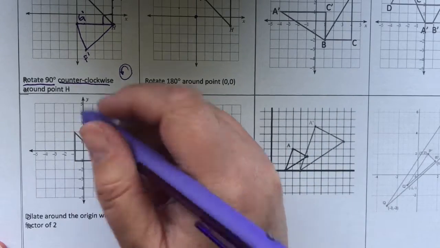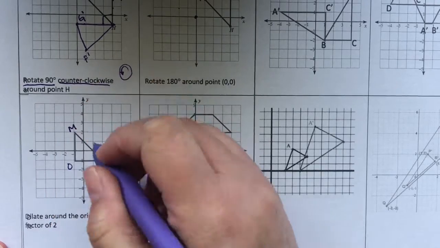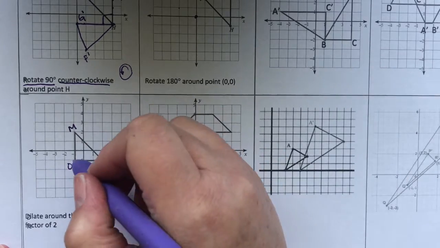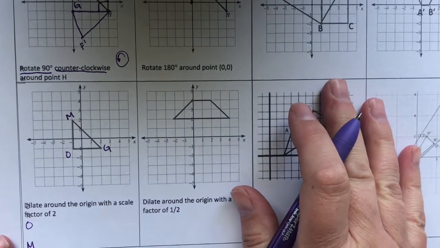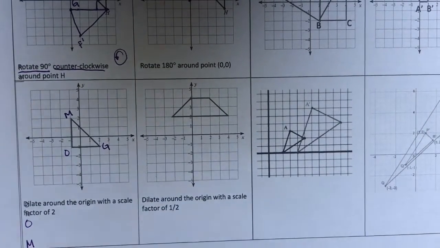So I've got this figure. I'm going to label it. Let's just label it OMG for fun. And I'm going to write out my coordinates for each of those. And I'm going to do it kind of like I did before, where I leave a little space so I can write out my new coordinates. I'm just making sure that you can see that.